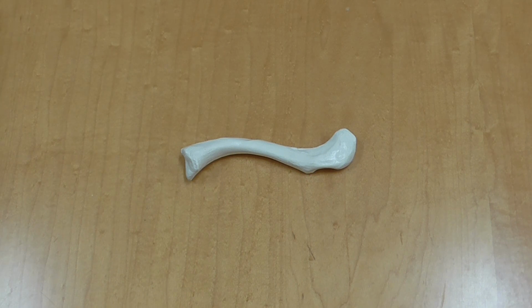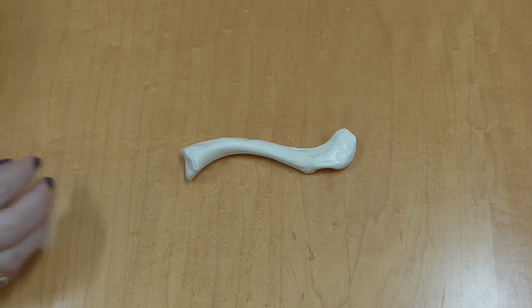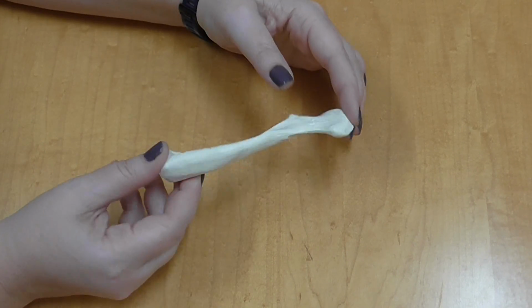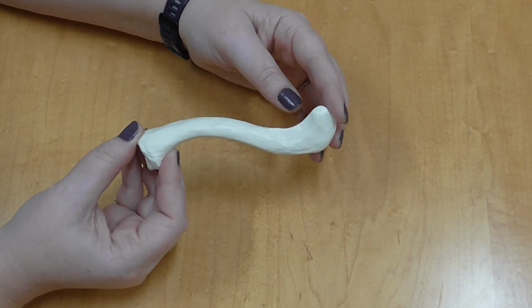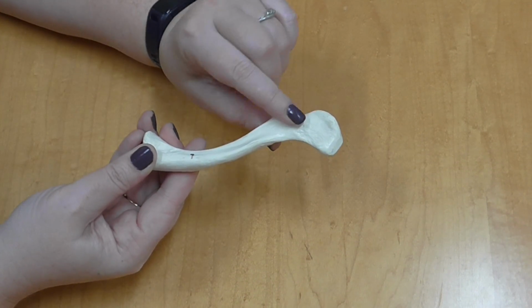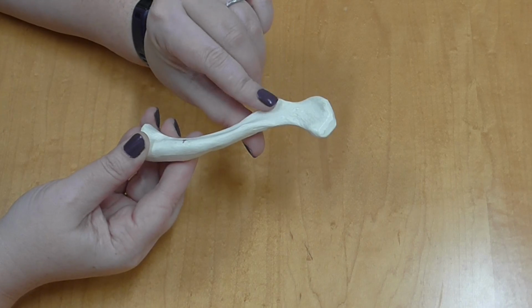This video is going to go over the bones of the upper limb, starting with the bones of the shoulder. So the first bone of the shoulder is going to be this guy right here. This is your collarbone or your clavicle. It's an S-shaped bone, and it's going to have a single little lump right here. That's going to be called the conoid tubercle.